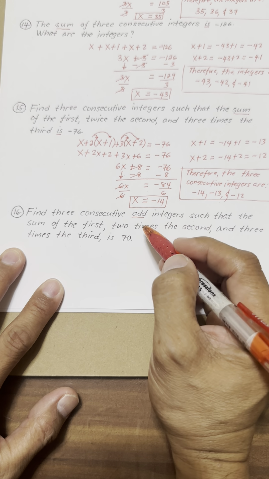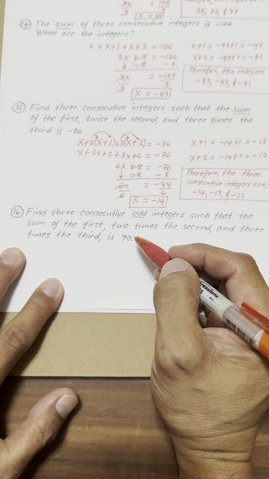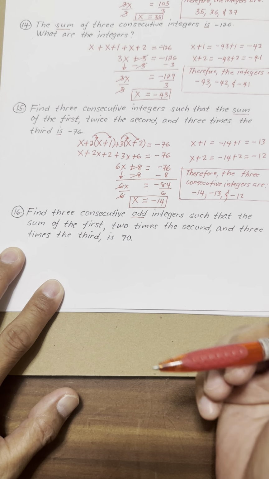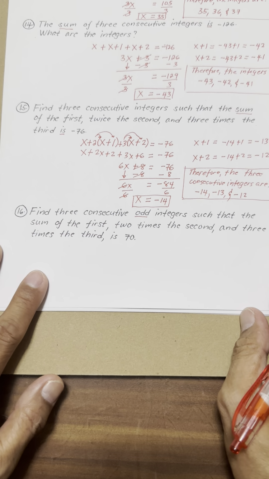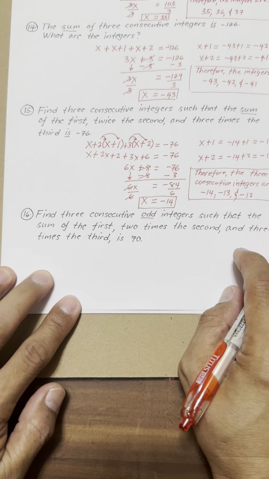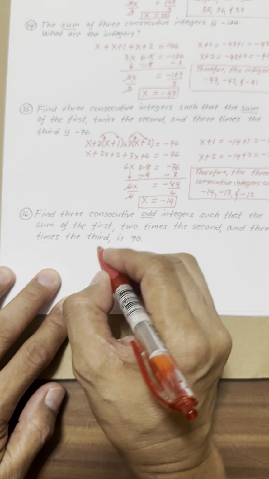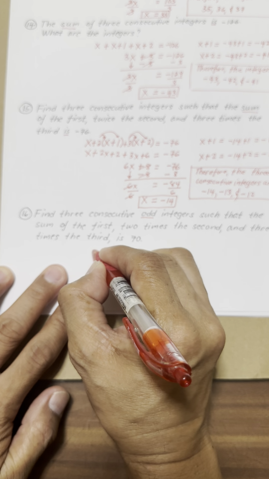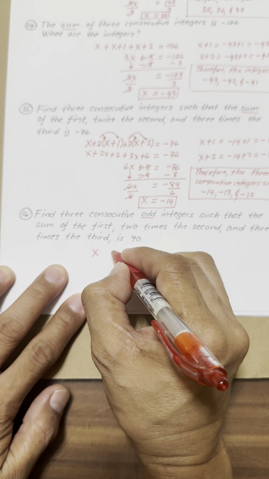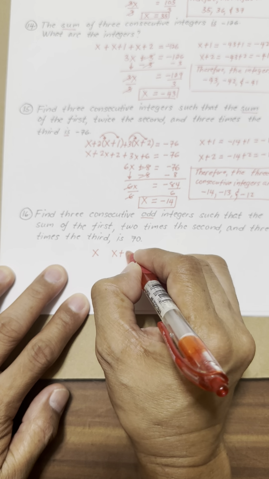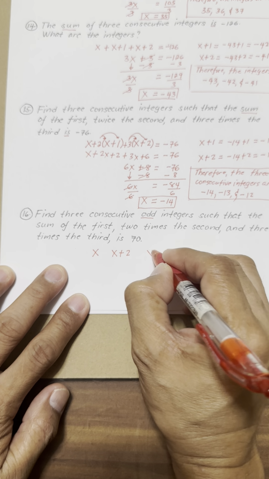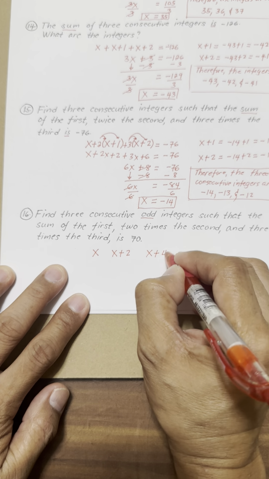Okay, so we will use another pattern, not like the 3 numbers above. Since it mentioned odd, we'll use the format for the odd or even integers. So the format is something like this. x as the first integer, then the second integer is x plus 2. Okay, and the third integer is x plus 4.